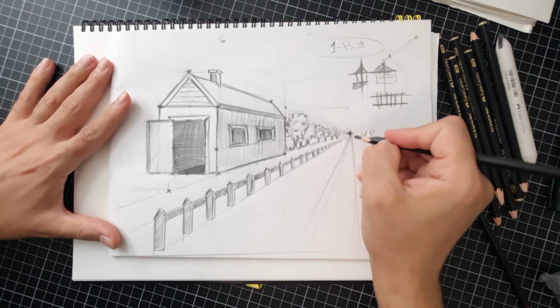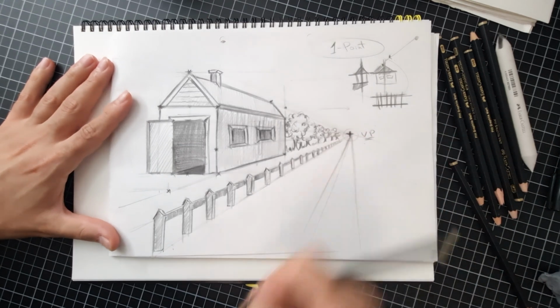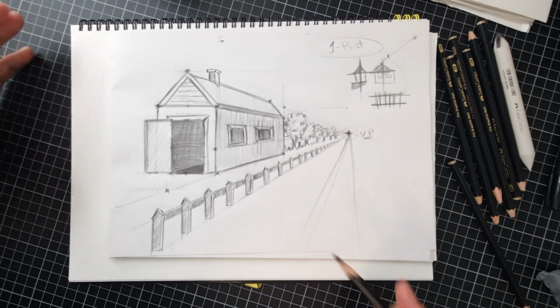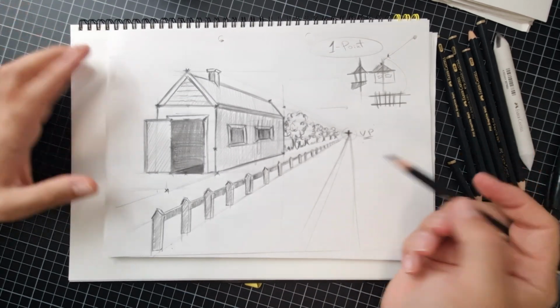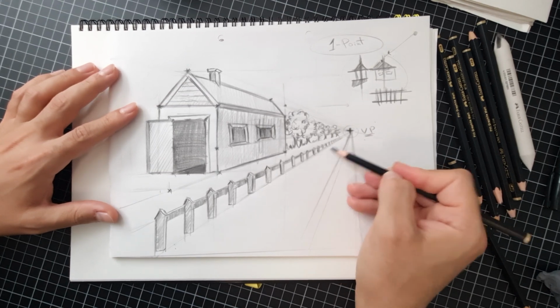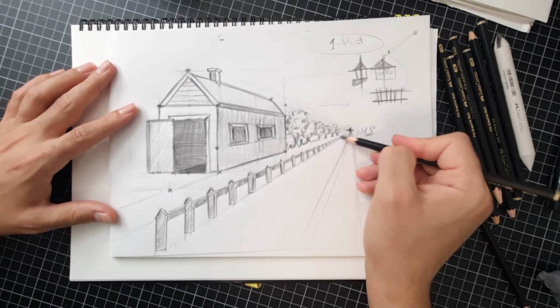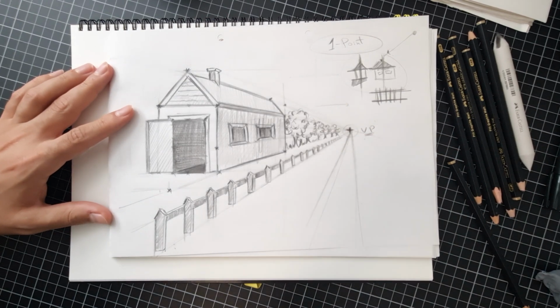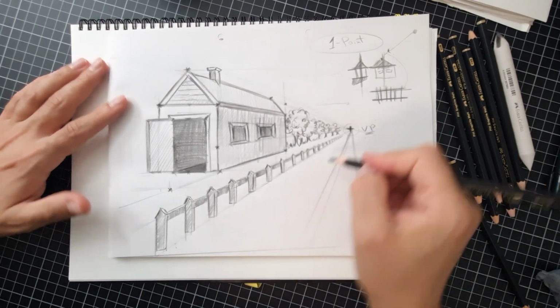Of course, I'm not going to add way too many details now. I'm just giving you the idea of what you can do using one vanishing point. You can also add some stripes, like these white stripes that you see on a street. Honestly, I don't exactly know what they are called in English, but I think stripes, yeah.